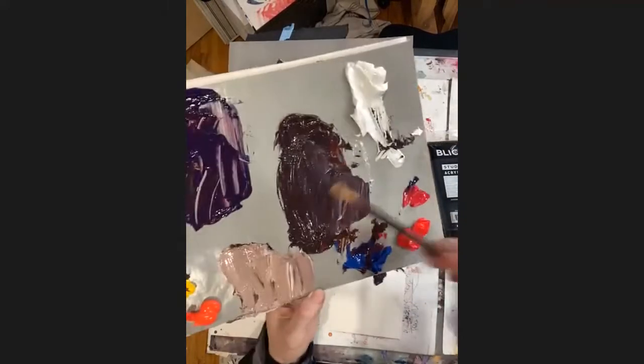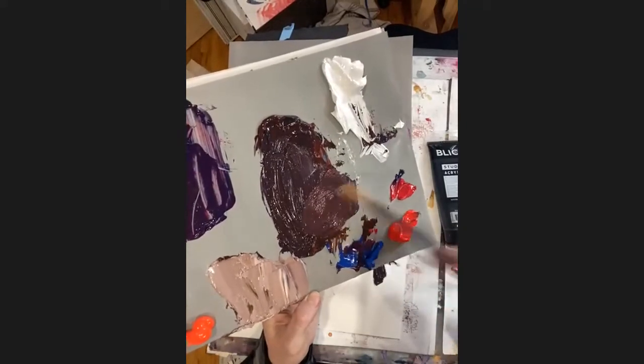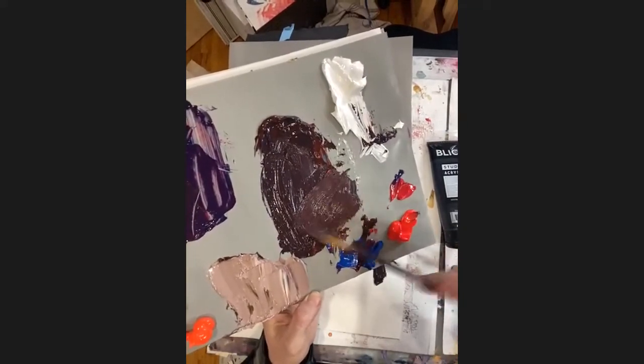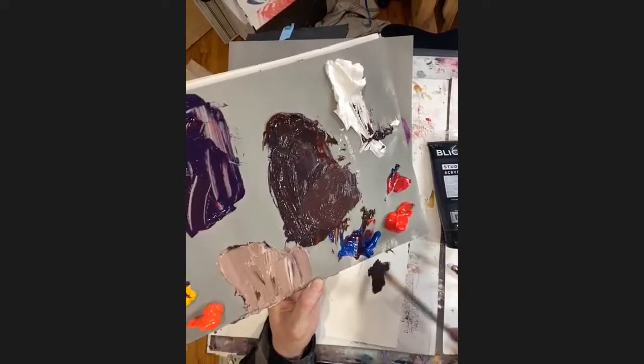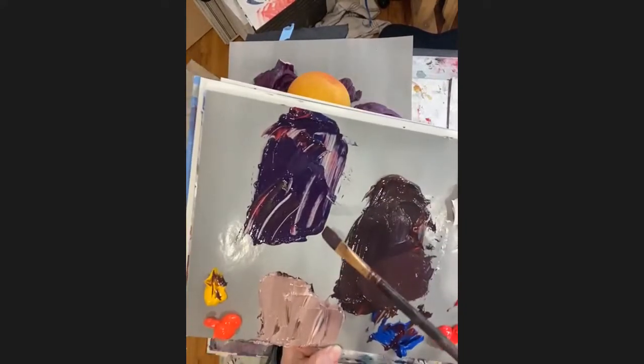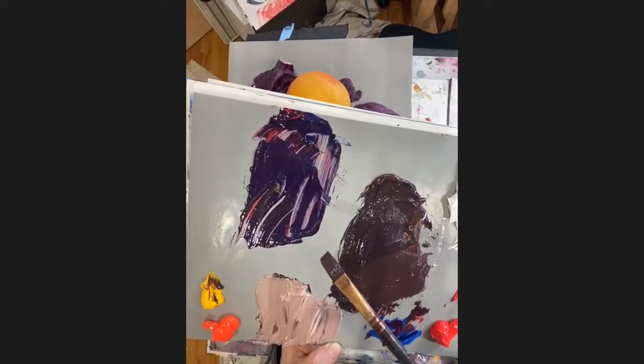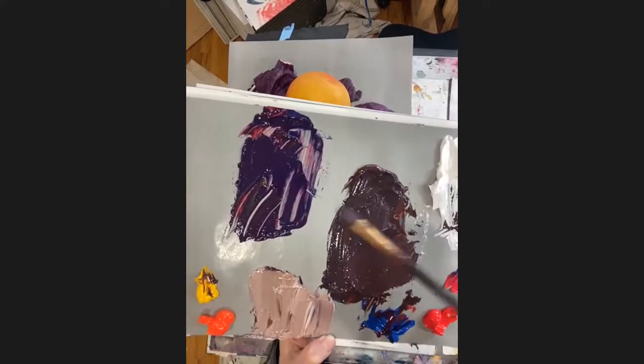It's really dark. You can kind of see it starts to go towards a really rusty purple, almost like a chocolate purple, if that makes sense. And then you can see here with the quinacridone red and the blue, it's a lot closer to a more general violet that you're used to. So I just wanted to show you that.